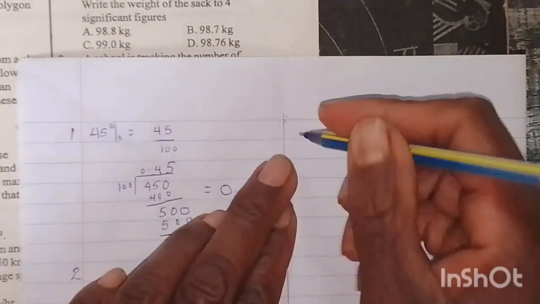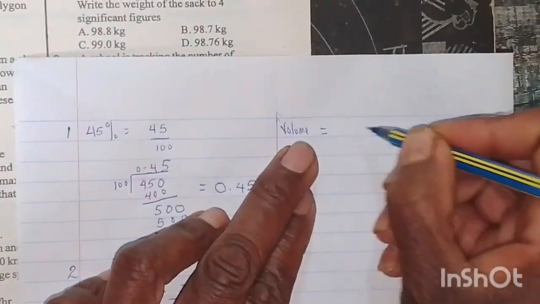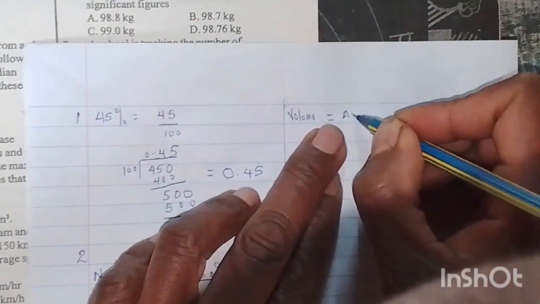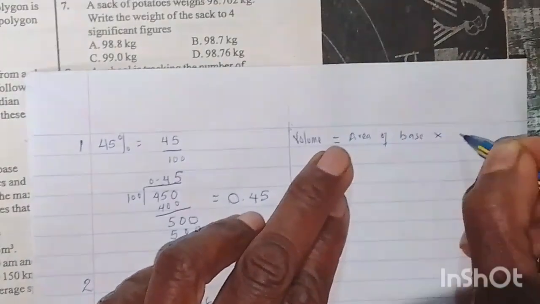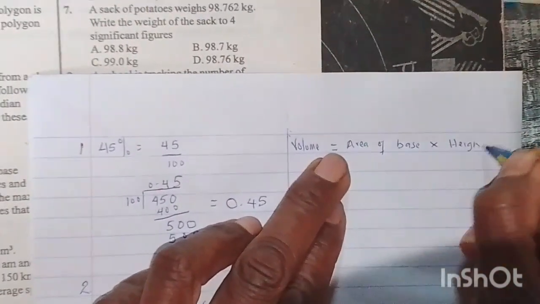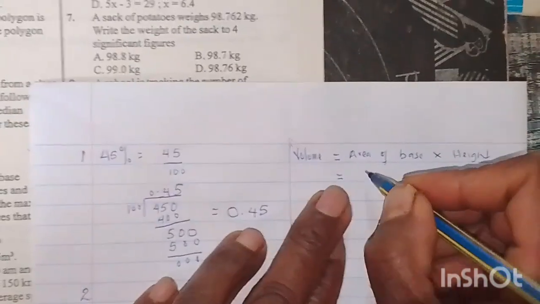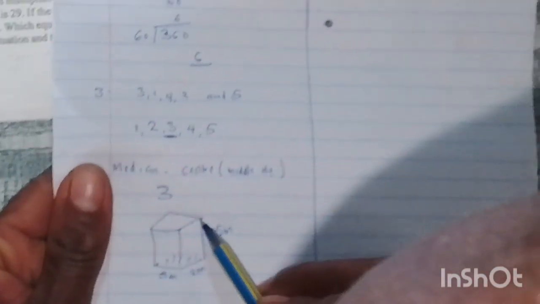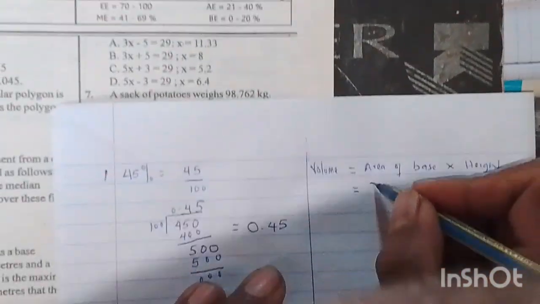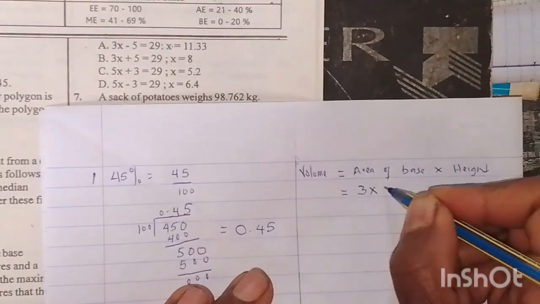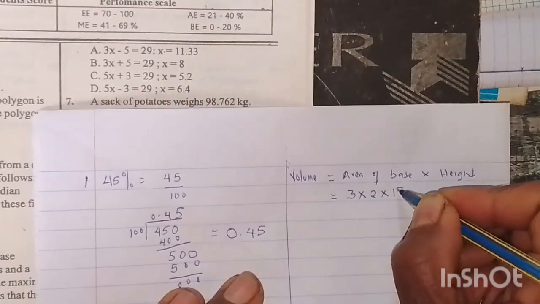Then the volume of the tank is always equivalent to the area of the base times height. Now this is equivalent to the area of the base, this length and that, which is the same as 3 multiplied by 2 multiplied by 1.5.